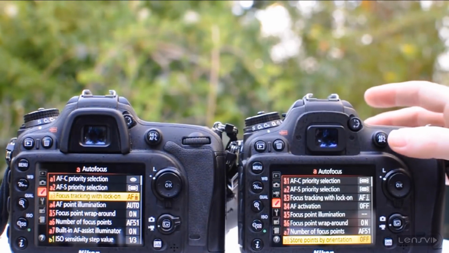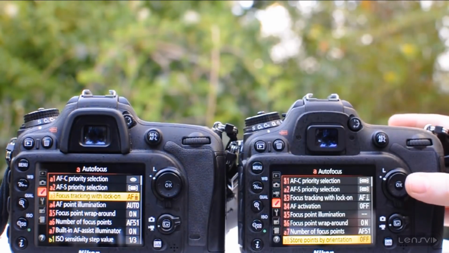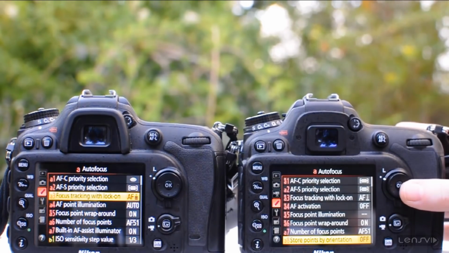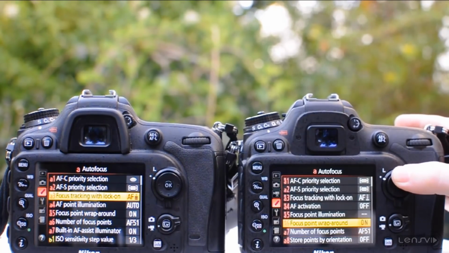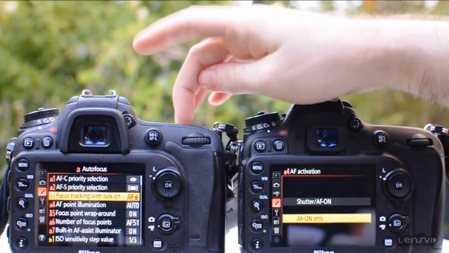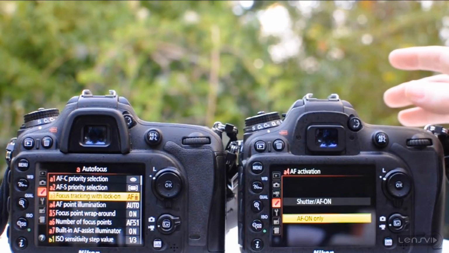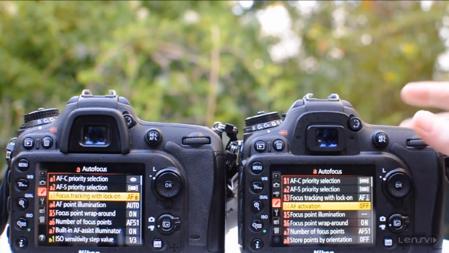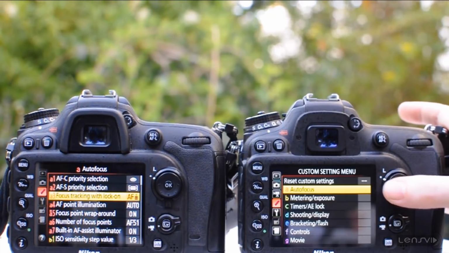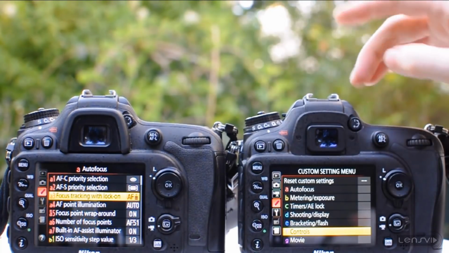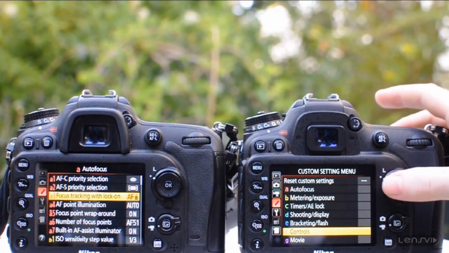So for example, if we look at the autofocus sub-menu here, we can see that we have things that we don't have on the D7100. For example, store points by orientation. You can turn this on and off. And you have autofocus activation, which is another thing that you don't have on this sub-menu, like shutter and AF on only. So this is one change, and we found that there are quite a few other changes that Nikon implemented in this sub-menu.